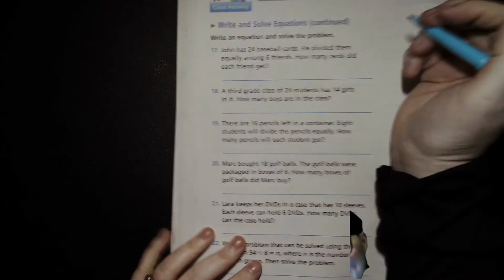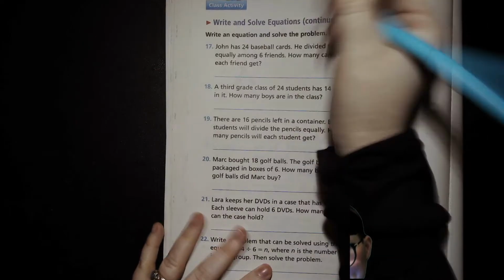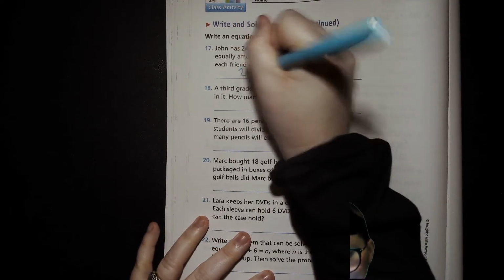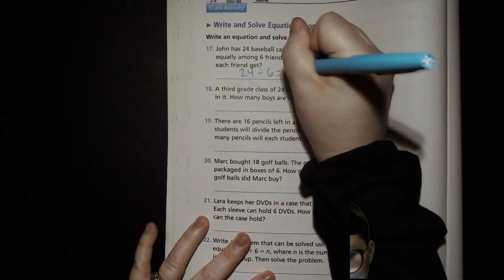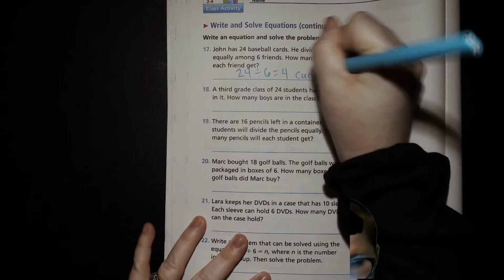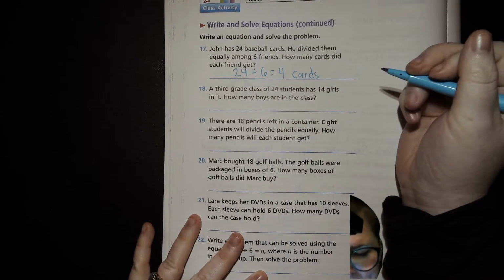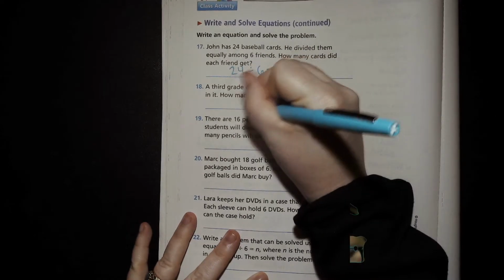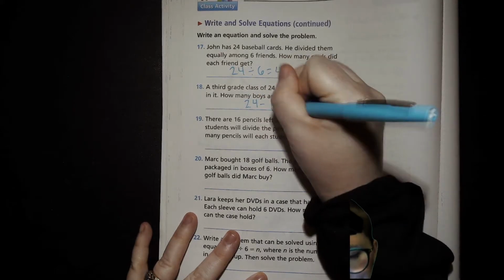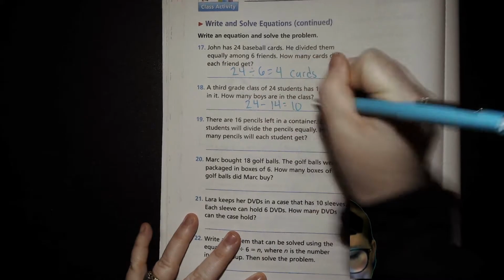Okay, flip. Write and solve. Same thing. John has 24 baseball cards. He divided them equally among 6 friends. So how many did each friend get? 24 divided by 6 equals 4 cards. A third grade class of 24 students has 14 girls in it. How many boys are in the class? 24 minus the girls, 14 equals 10 boys.